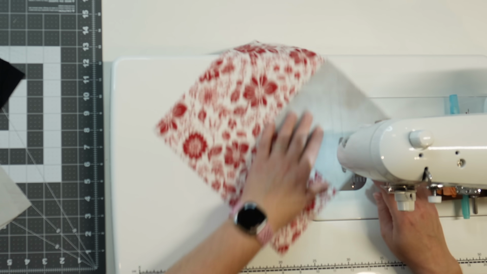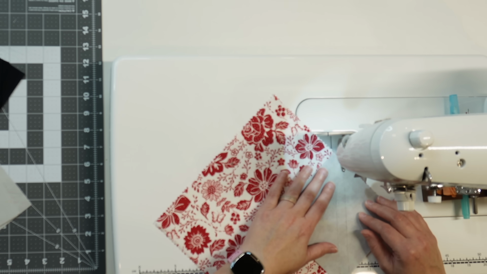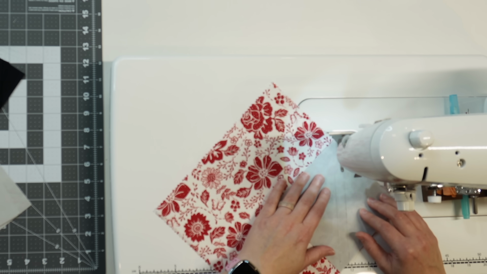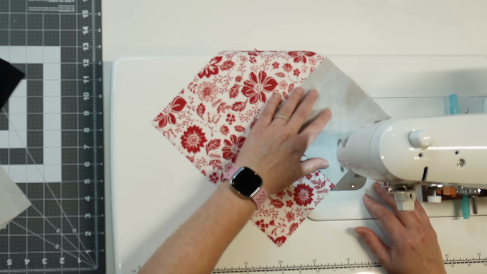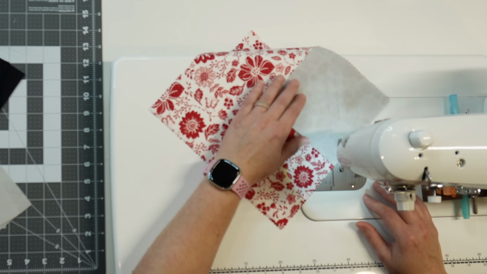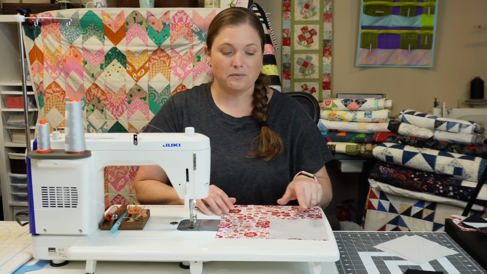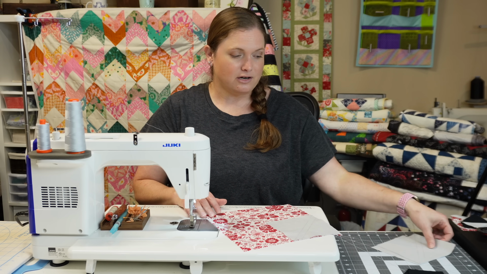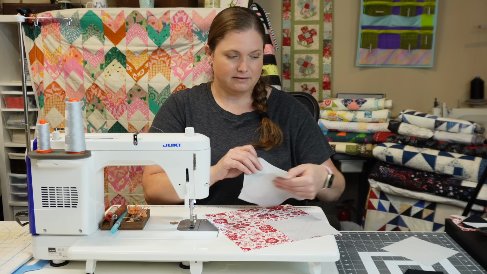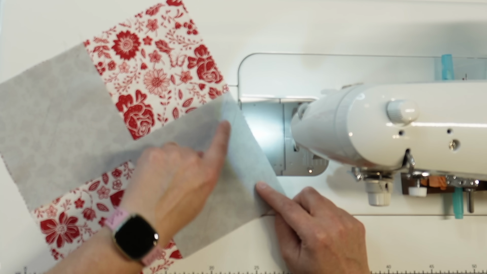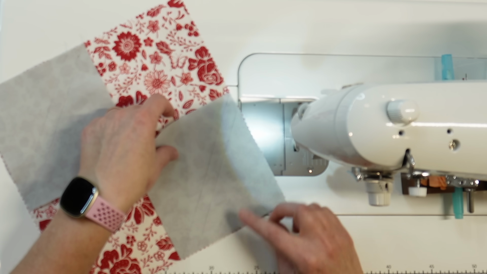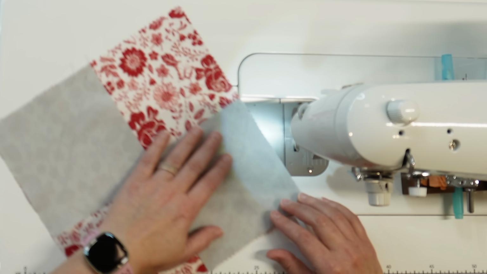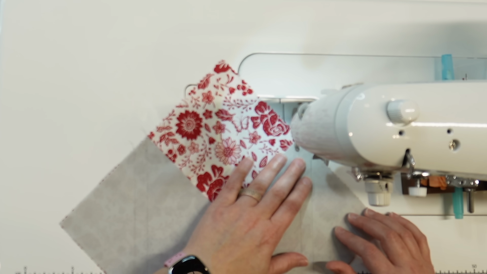So I got one of those lines sewn and I'm going to sew the next line. And so here these squares will overlap a little bit. So I'm going to do opposite corners. So again, make sure that the second line we drew is facing the corner. Line this up and then sew.